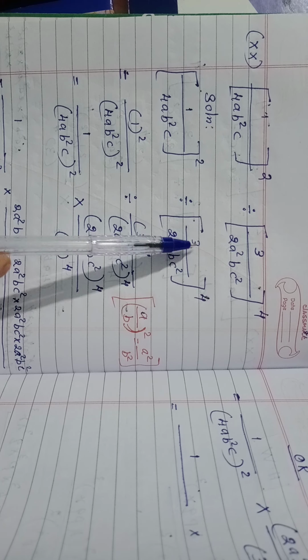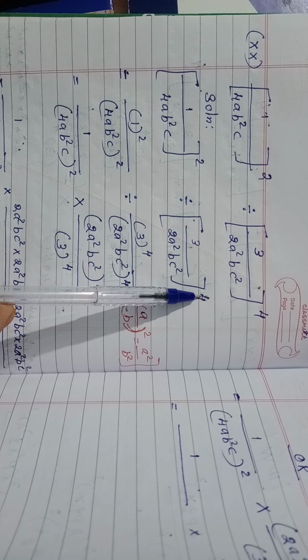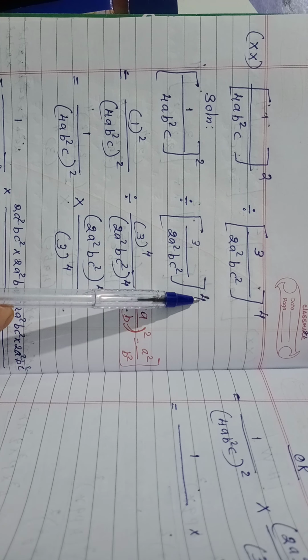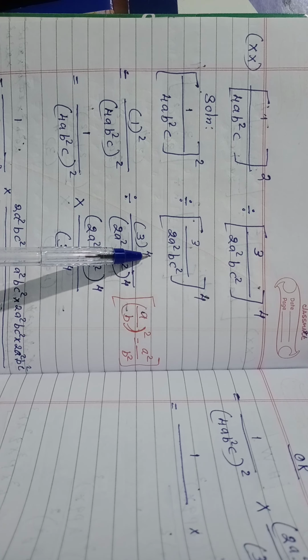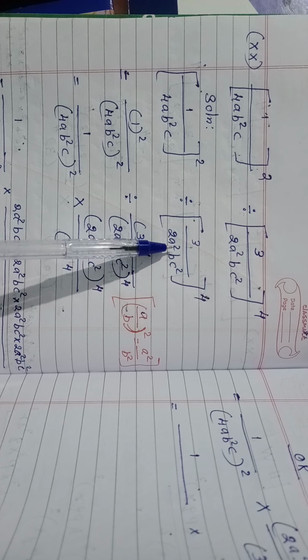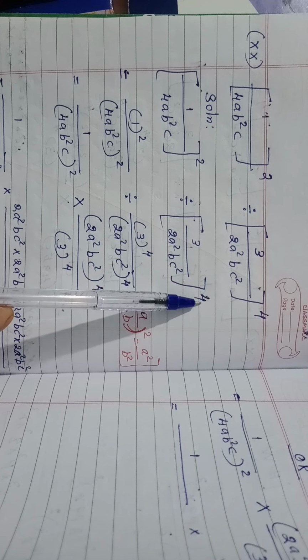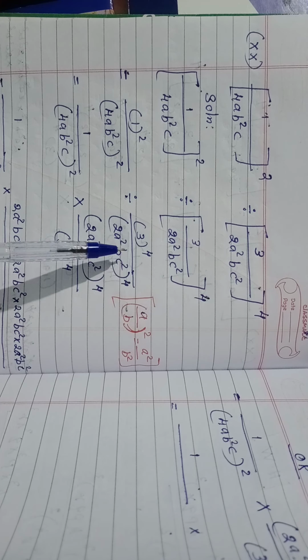Now here also, numerator and denominator are separated to the fourth power. The exponent is 4 here. Then 3 raised to 4, 3 in bracket all raised to 4. The denominator is (2a²bc²) raised to 4. Separate writing.